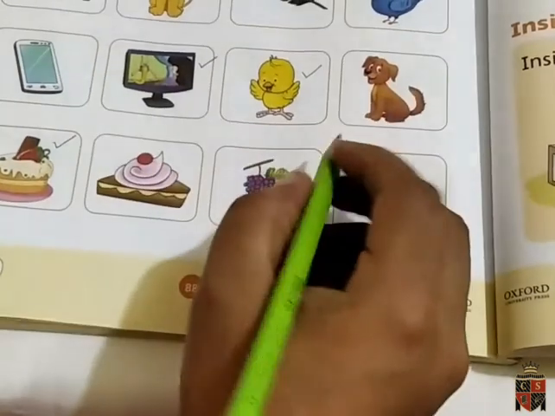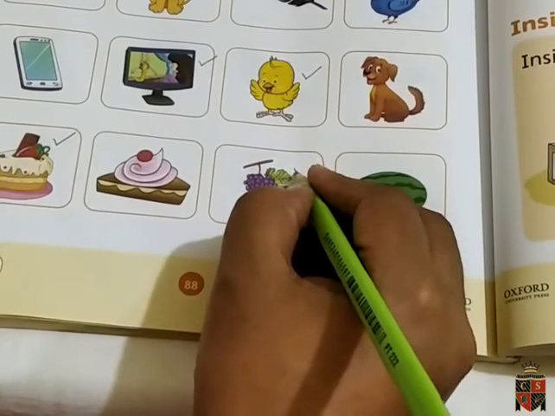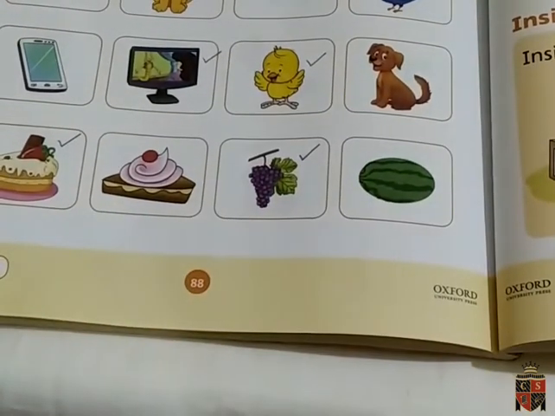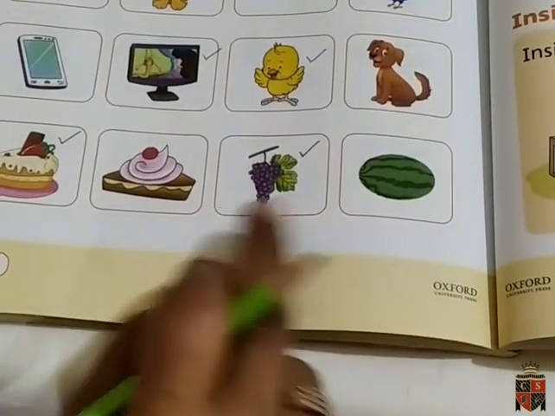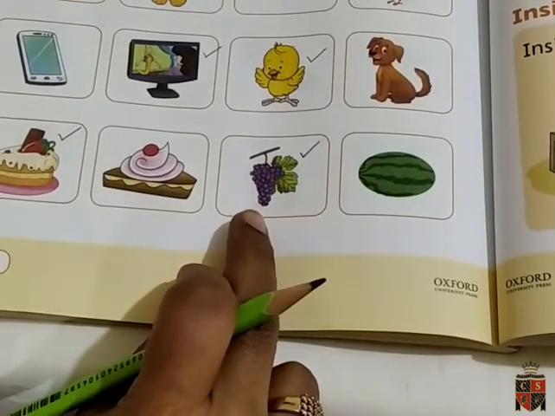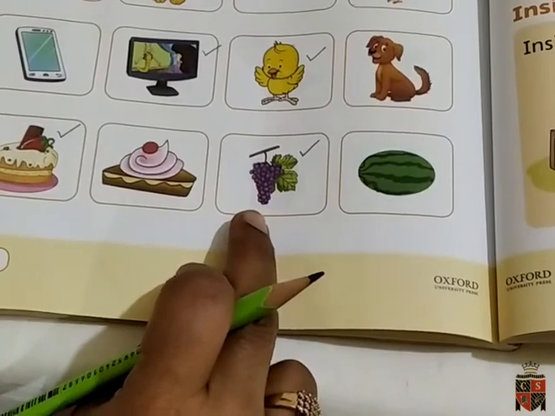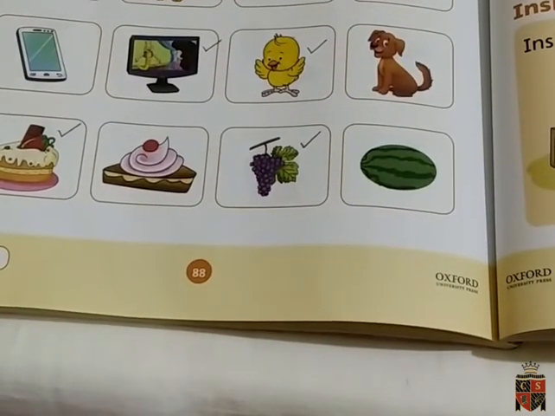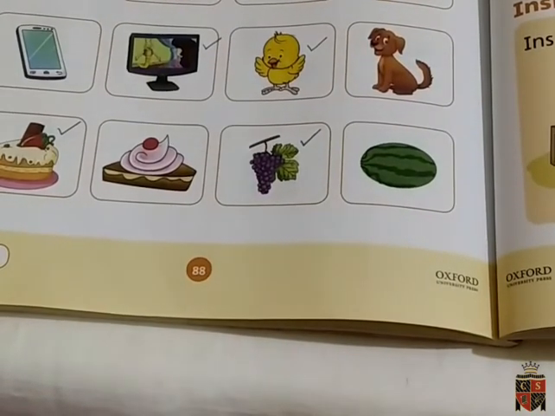So here we take grapes, because if we compare melon and grapes, melon is heavier than grapes. Okay, now I have a few objects here to show you.